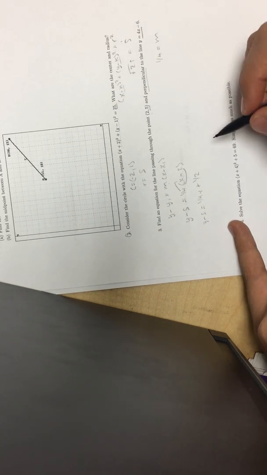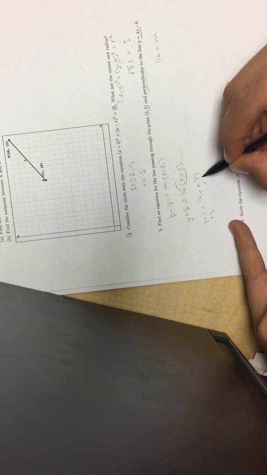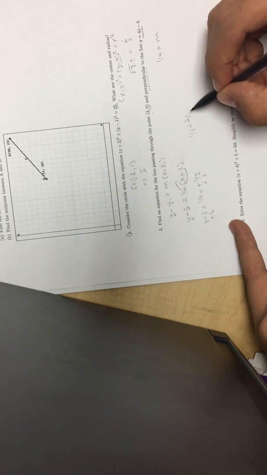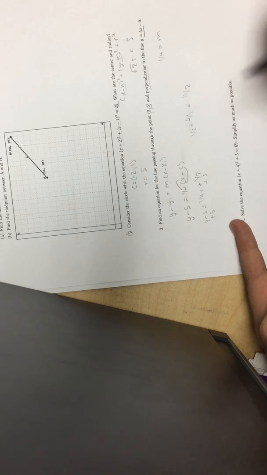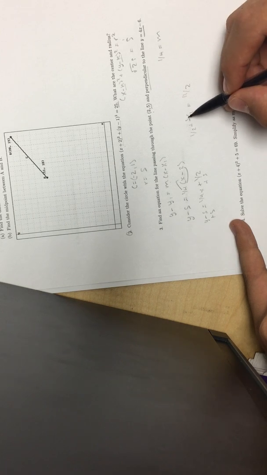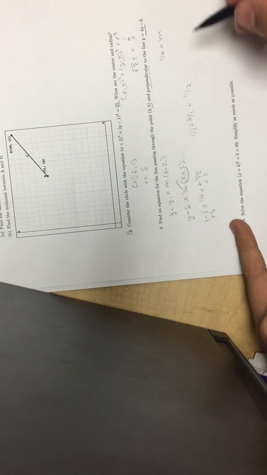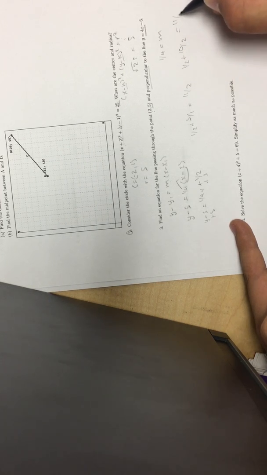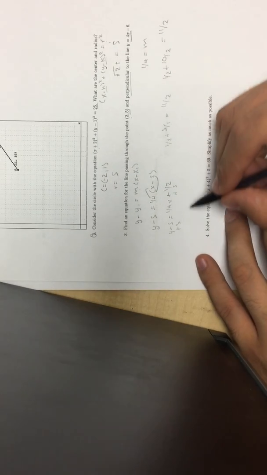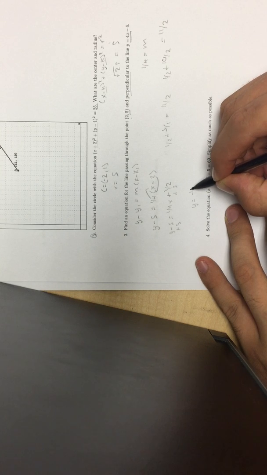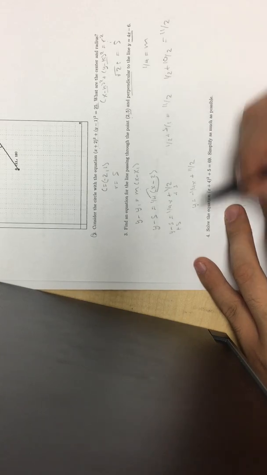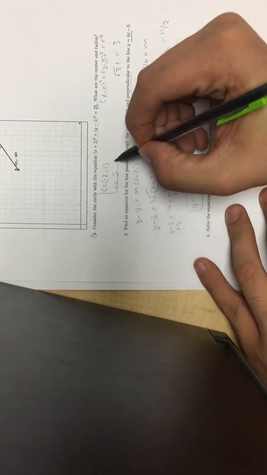plus 1 half. After this, I add 5 and 5. 1 half plus 5 over 1 would be equal to 11 over 2. This would be 1 half, and this would have to be 10 over 2. 1 plus 10, 1 half plus 10 over 2, you can tell 11 over 2. So, there we go. Y is equal to 1 fourth x plus 11 over 2. That's the answer right there.